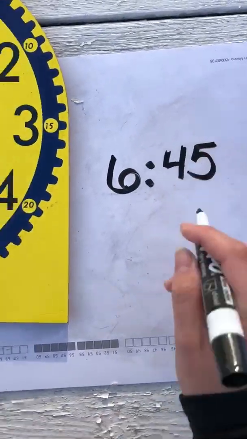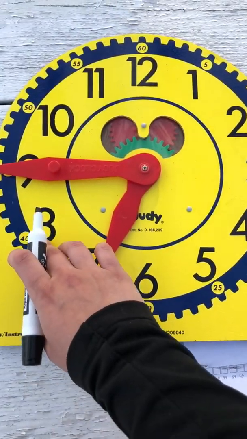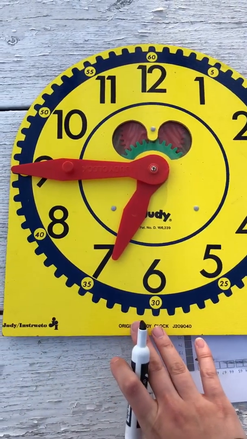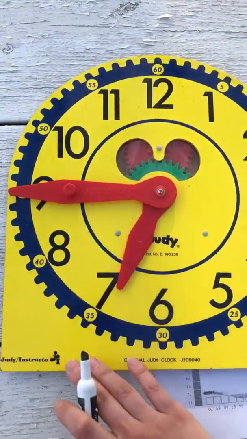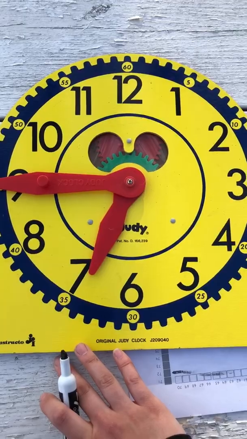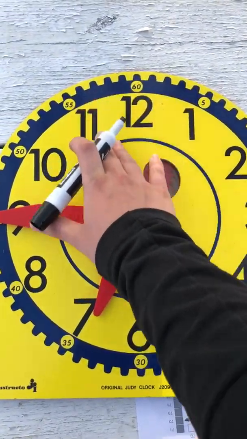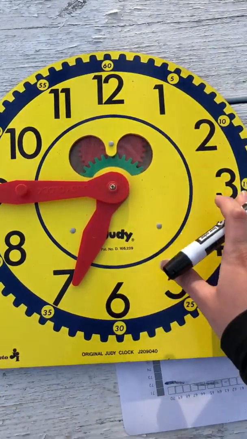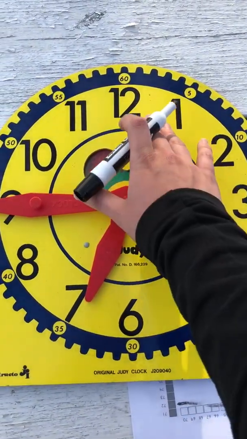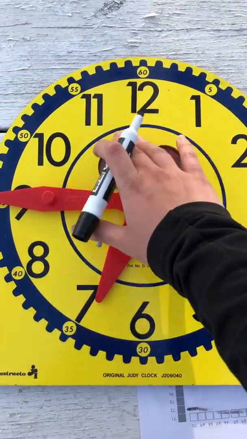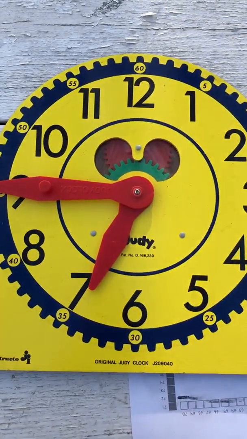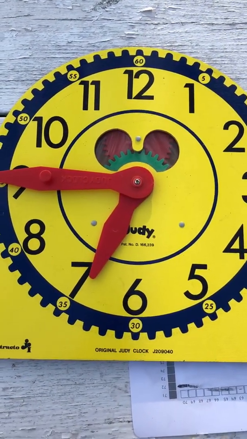So quarter to means that it is 6:45, or the minute hand is at 45. It's on the 9, means quarter to. Quarter after the 12, so remember we're always looking at the top of the clock at the 12, means the minute hand is at the 3. Half means it's on the 6. Quarter to means it's almost to the 12. It's on the 9. Okay?